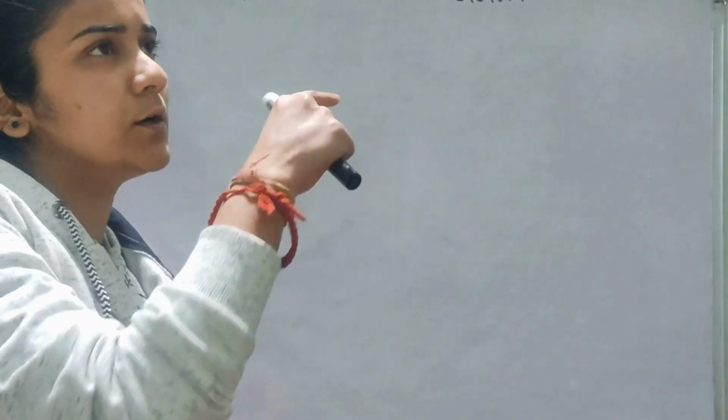Number system, chapter 1, class 9th. So what is a number system? Ever thought of counting something? कभी ना कभी तुमने कुछ ना कुछ काउंट करा ही होगा ना. So what is that? 1, 2, 3. Did we ever start from 0? 0, 1, 2, 3? No, na.